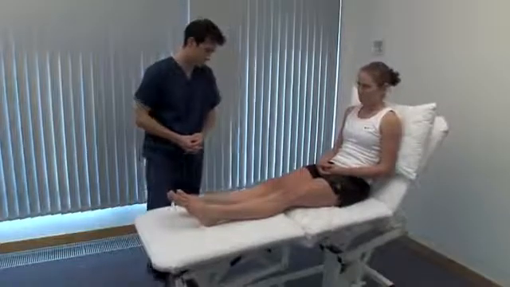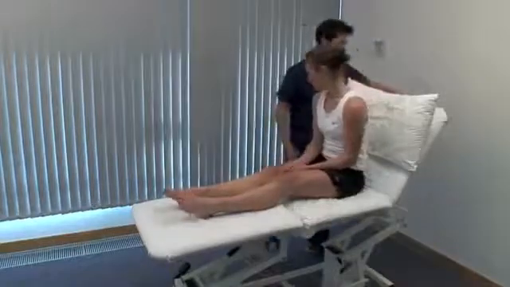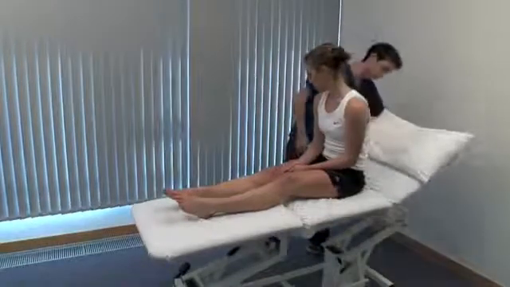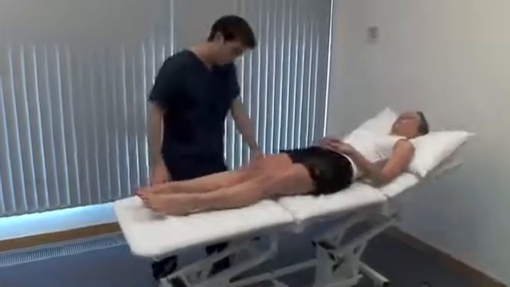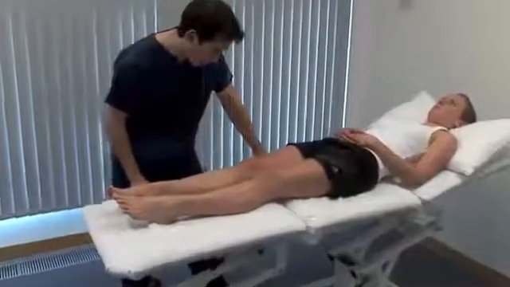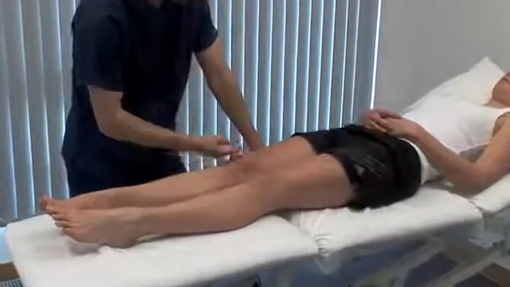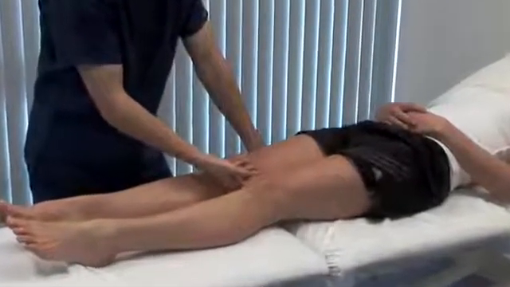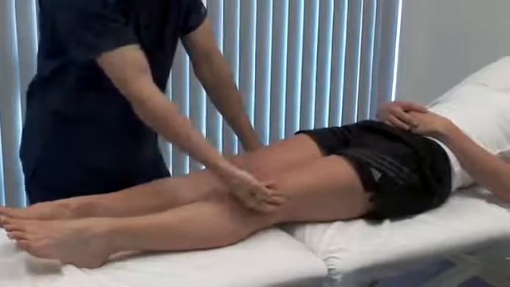Quadriceps wasting is almost invariable with inflammation or chronic knee pain and develops within days. It is often useful to measure the thigh girth with a tape measure. Do this 20 centimeters above the tibial tuberosity and compare sides. Feel the warmth of the skin overlying the joint, which will be increased if there is any inflammation.